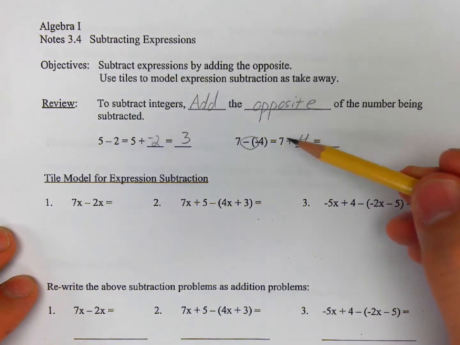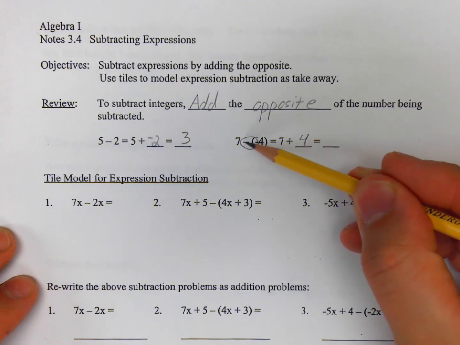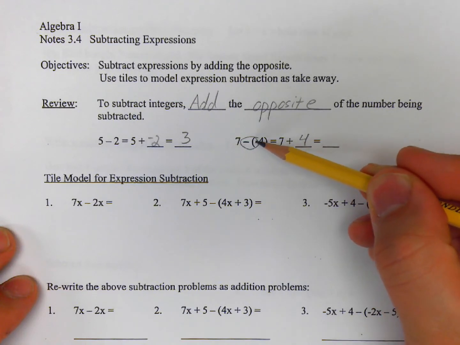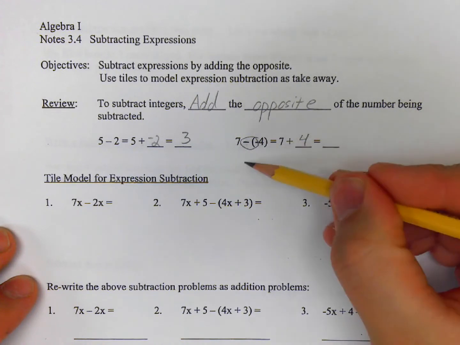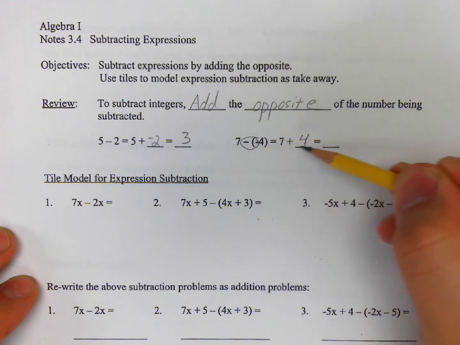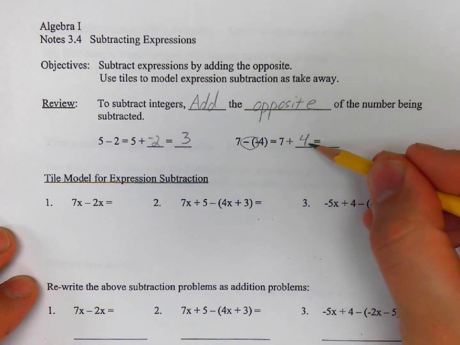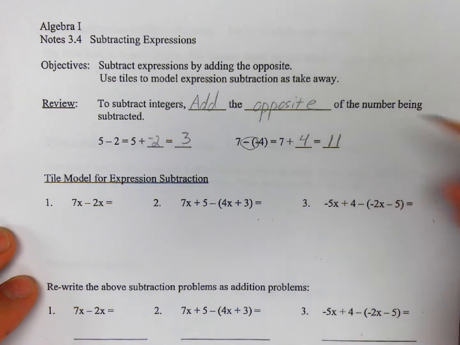Okay, don't forget what we've been doing. Right here, minus negative, or opposite of a minus is a positive. So whenever they're next to each other like this, we can rewrite it as a positive 4. So 7 plus 4 is 11.